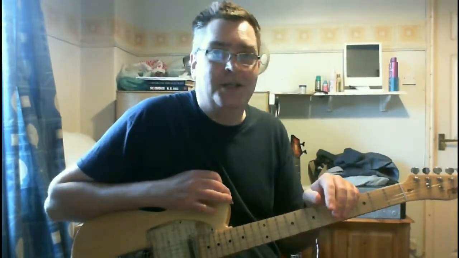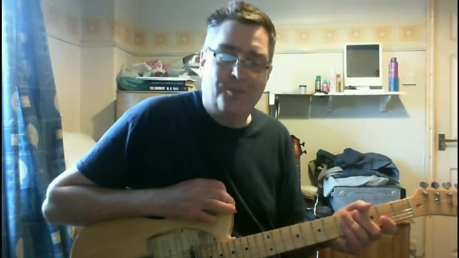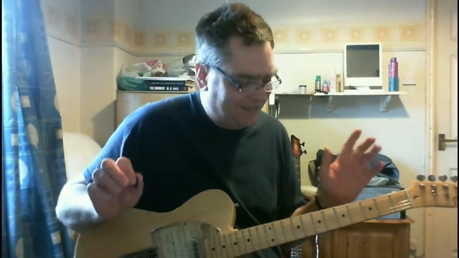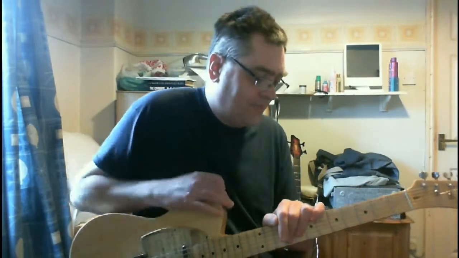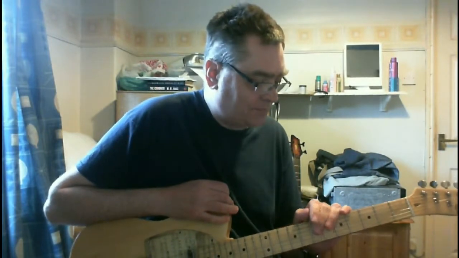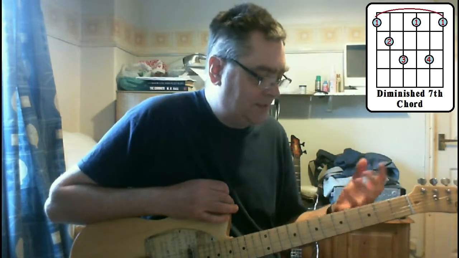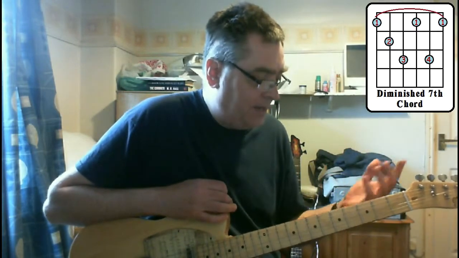And so on. So, you know, it's not just jazz guitarists that use complicated sounding chords like the diminished 7th. Noel Gallagher, there you go. He's a fan of the odd diminished 7th chord from time to time. You can see the shape up in the corner of the screen, and you can use that to play any diminished 7th chord.